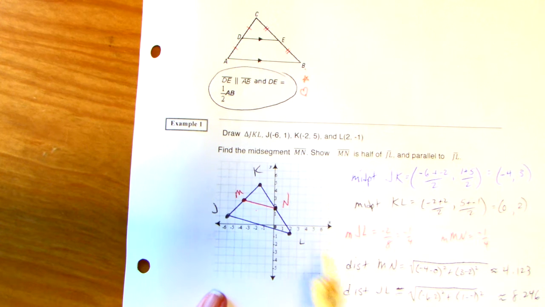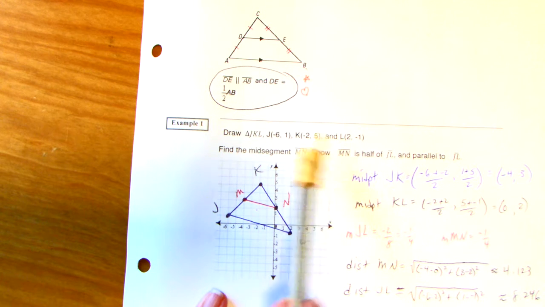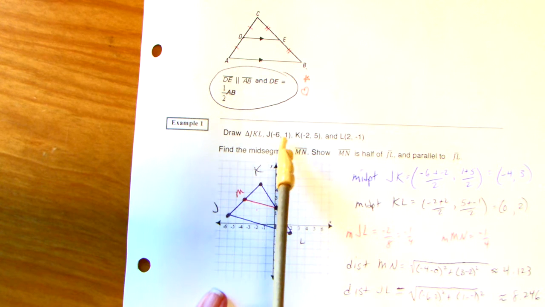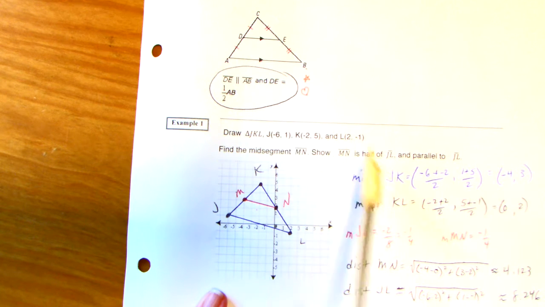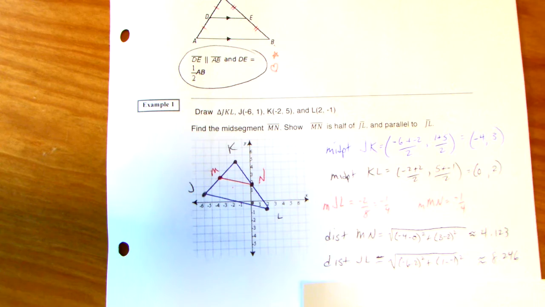Now the distance of JL. So take your 2 x values, find the difference. I think I have an issue here. Oh, JL. Negative 6 minus 2, quantity squared, plus the difference of the y's, 1 minus a negative 1. I'm good. And that's going to be about twice the length as that. All right. Next page.